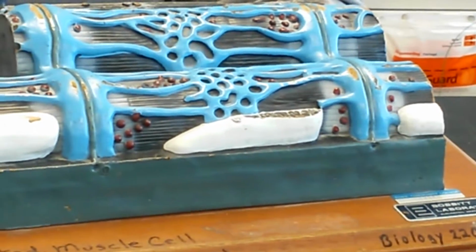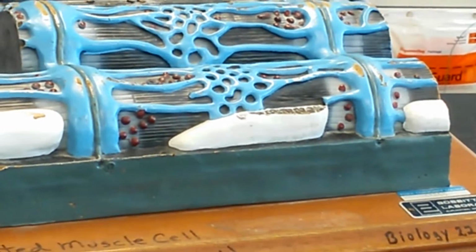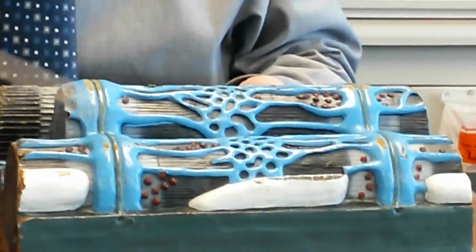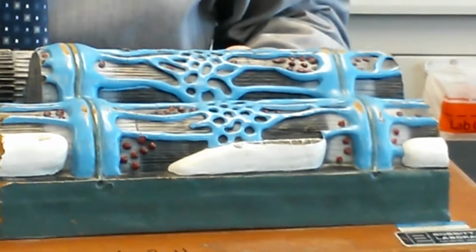What does the T stand for? It's short for transverse. Transverse tubule. Why? Because here's the longitudinal, this is the long axis of the cell. And so a transverse tubule runs perpendicular to the long axis, right? So 90 degrees to the long axis.